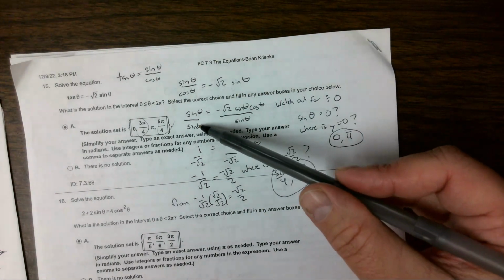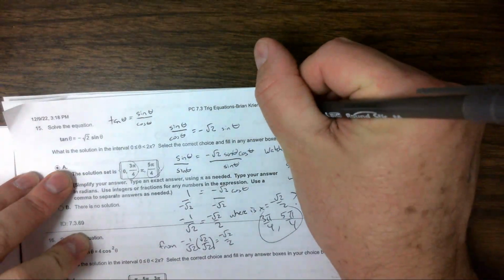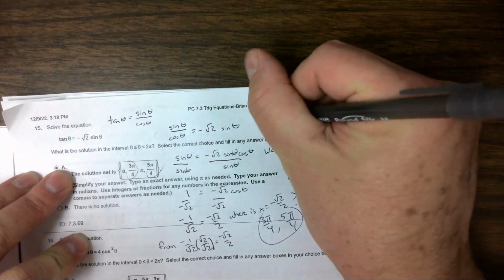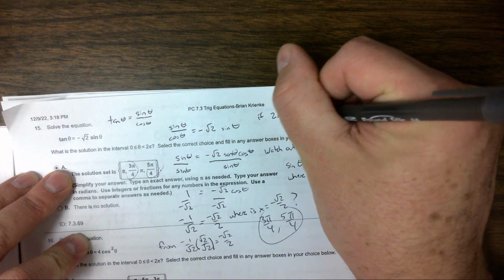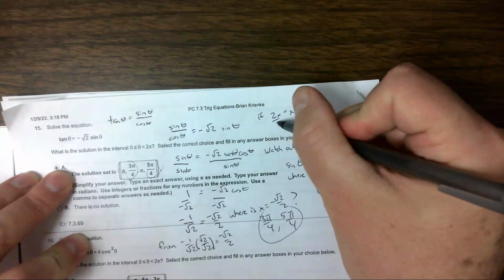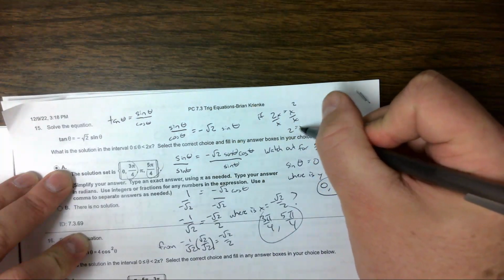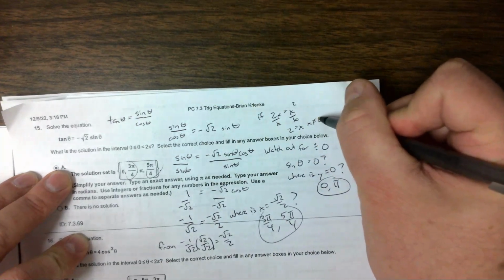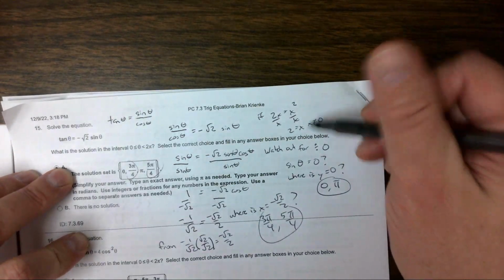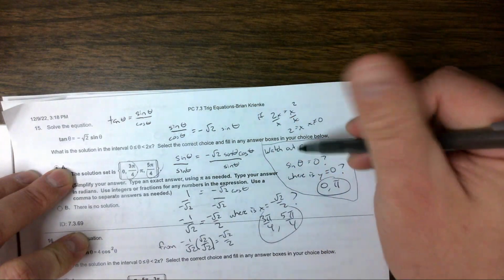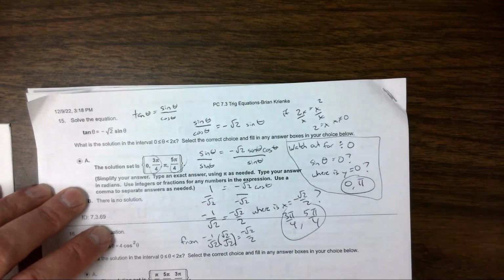It's the same idea as if you had something like 2x equals x squared and you divide by x. You have 2 equals x, but then also x cannot be 0. It's that same idea where you've got to watch out for divide by 0. So that's what you've got to do.